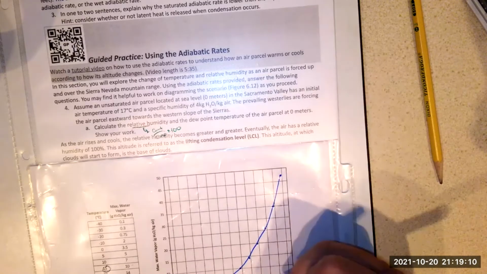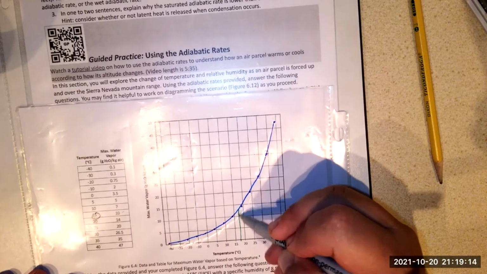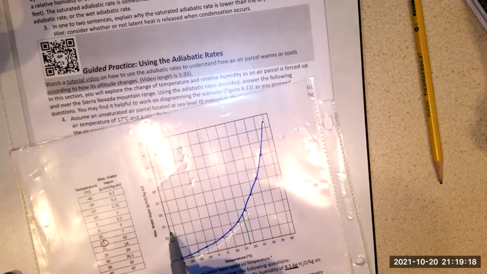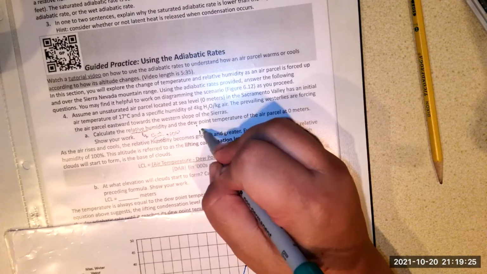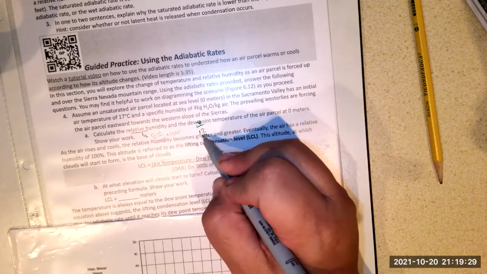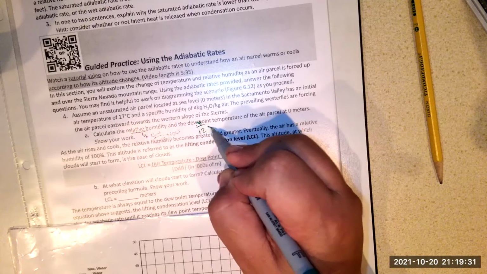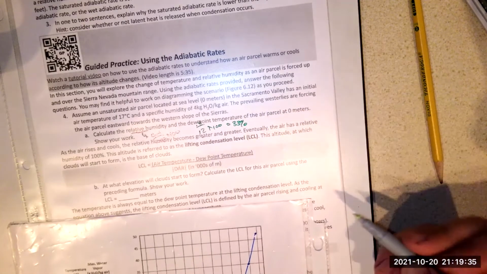So we're going to look at our little chart here, and we're going to go to 17 degrees, which for our intents and purposes, we'll say is between 15 and 20. And so we'll just call it 12. So its capacity is 12. The content is 4. So 4 divided by 12 times 100 equals 33%. So that's the relative humidity.